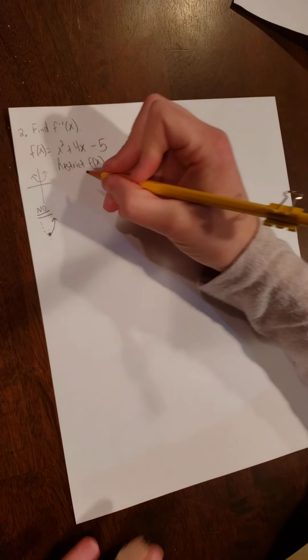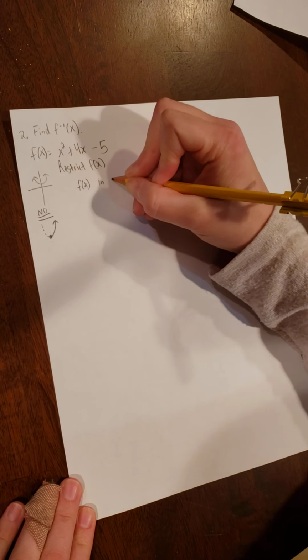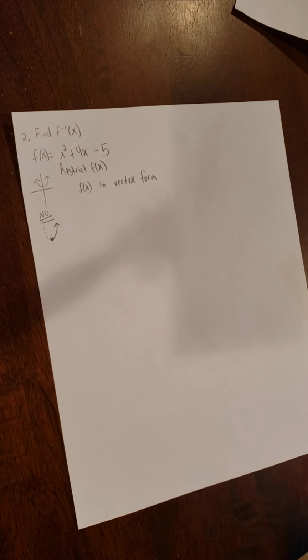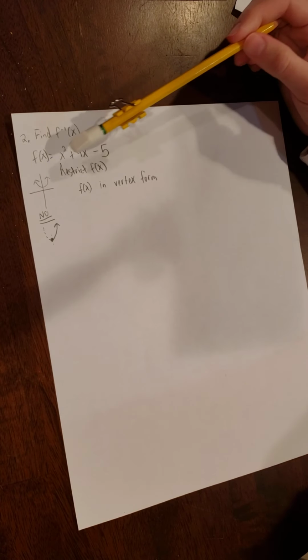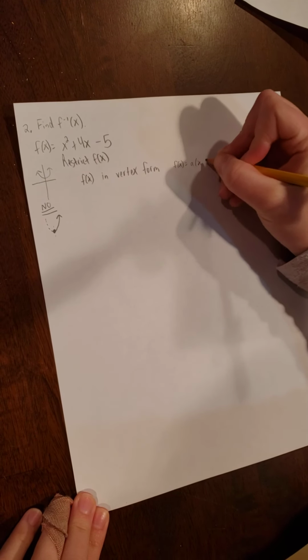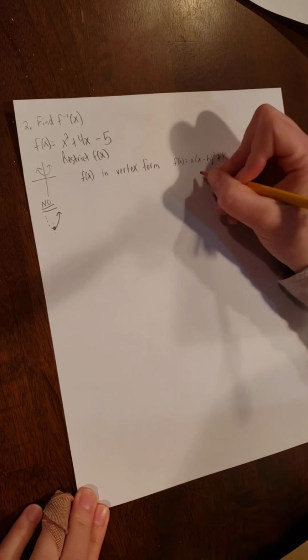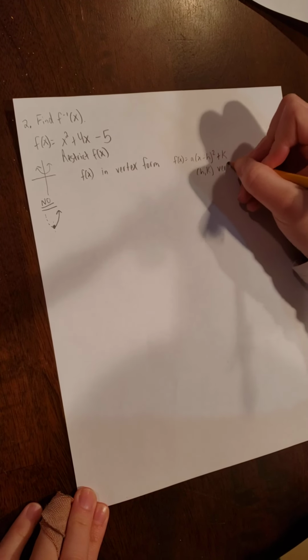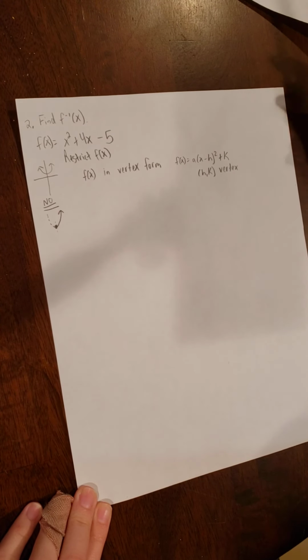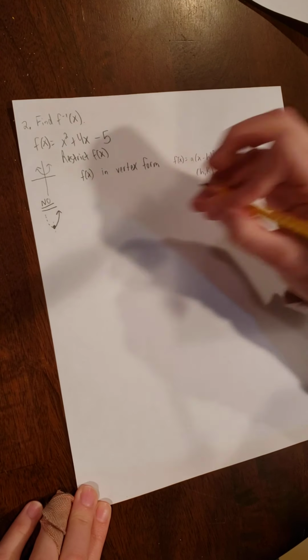So what we're going to want is f of x in vertex form, because not only do we need the vertex, but we need to swap x and y. Right now, you have two x's here. You don't want that. There is a way to rewrite this so that you only see one x. And that's if we write this in vertex form. Remember, vertex form is f of x equals a times x minus h squared plus k, where h comma k is the vertex. So what we can do here is complete the square.